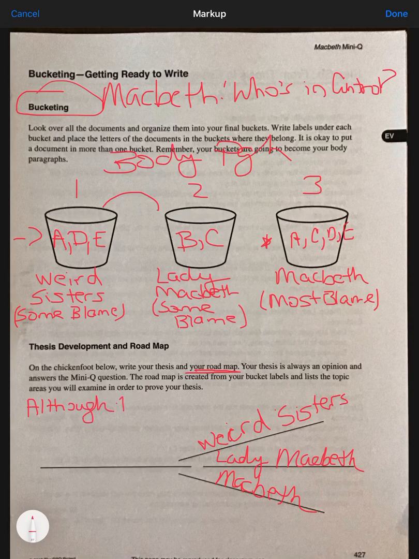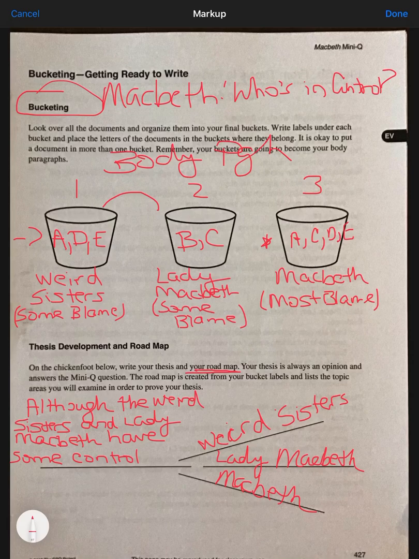Although the Weird Sisters and Lady Macbeth have some control over events in the play, Macbeth has the most control.